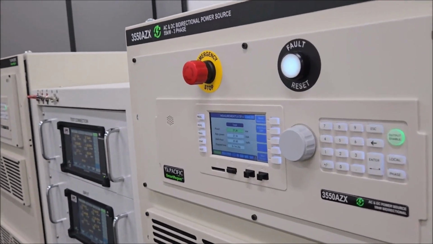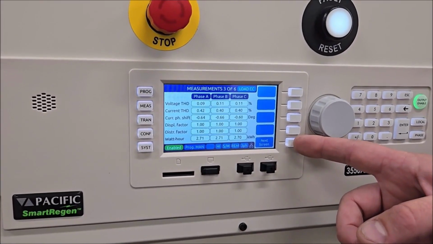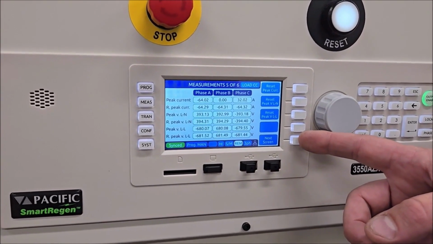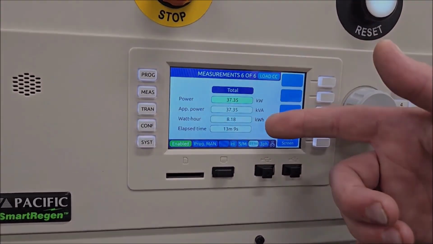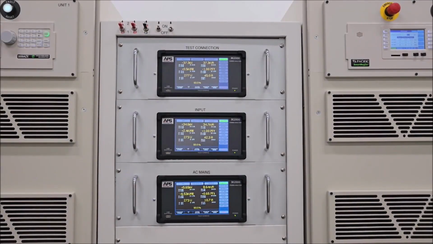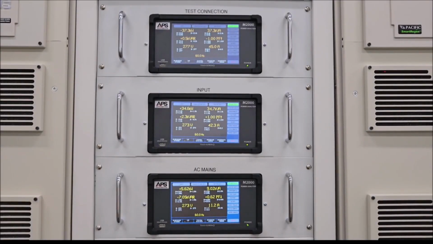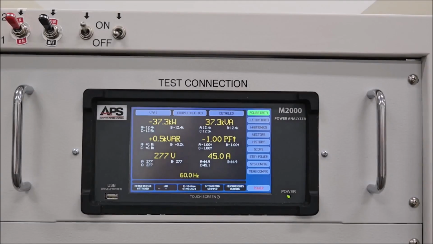Measurements are available as well to read back voltage, current, and power from the grid simulator as well as the load. The 19-inch cabinet contains 3 APS M2000 digital power analyzers. The top power analyzer is labeled test connection and displays the power flow from the grid simulator to the electronic load. At 277 volt, the load is pulling 45 amps per phase. That equals 12.465 kilowatt per phase, or 37.3 kilowatt total.